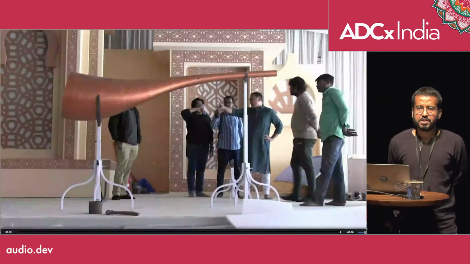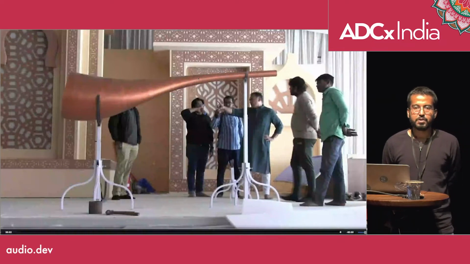Some data I gathered while traveling through India helped me understand certain practices, certain approaches. So this object you see is a bronze megaphone. It weighs roughly 680 kilograms, and it's an acoustic amplifier. It amplifies human speech, and it really does.